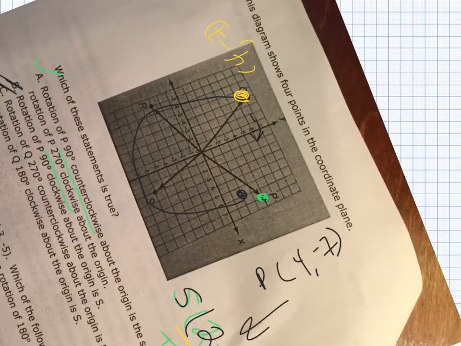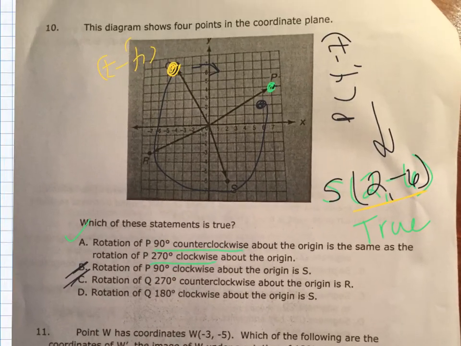So that's not true. The other thing is, if you look, this is not a straight line. It has this like kink in it, so that's not 180. When you do a 180 degree rotation and connect those points, it will be a straight line, like a semicircle kind of line. So that makes A the correct answer.